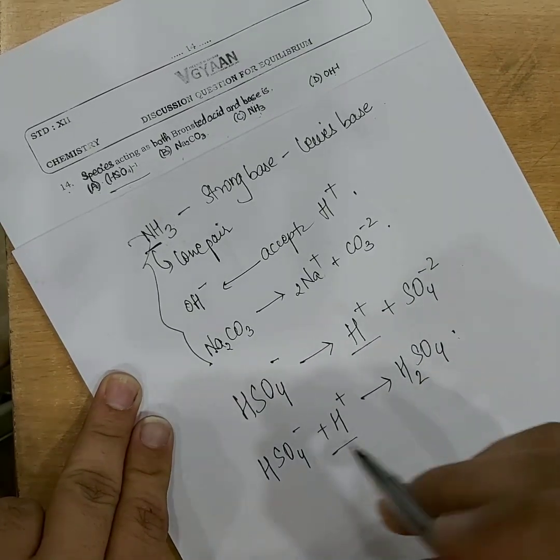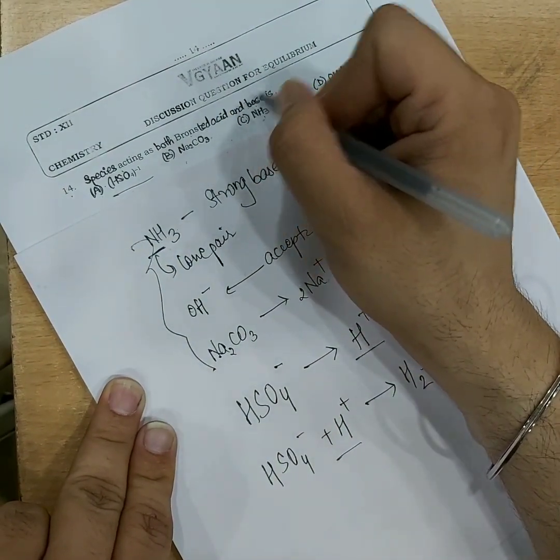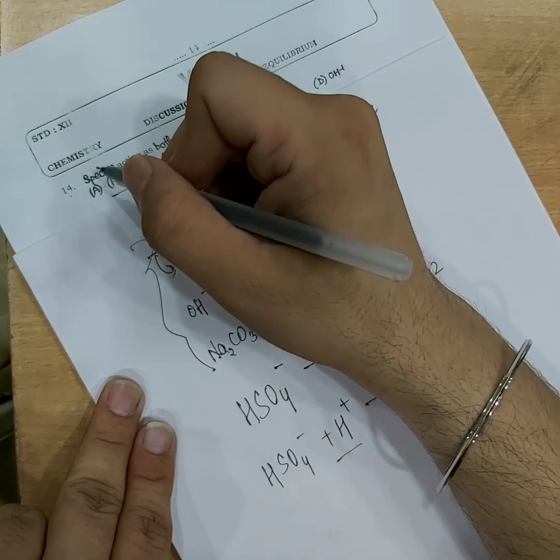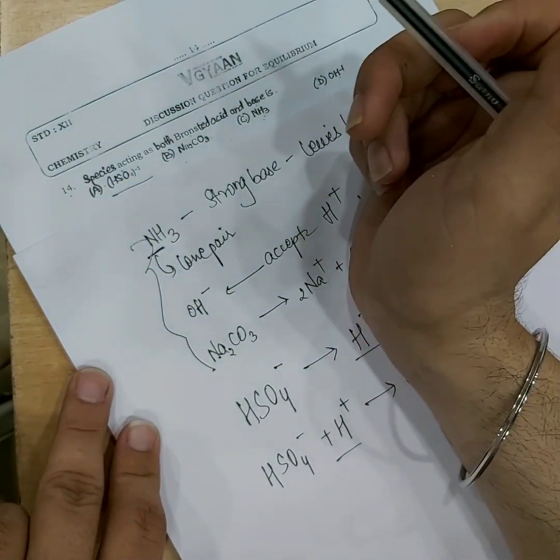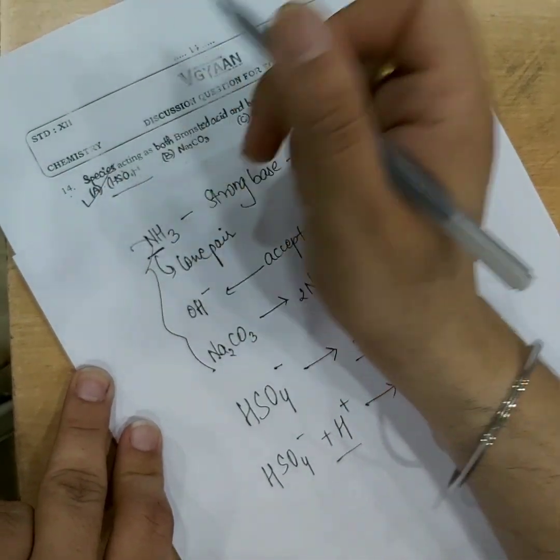So this is what makes it a Lowry-Bronsted acid as well as a base. So in that case, your correct answer turns out to be option A.